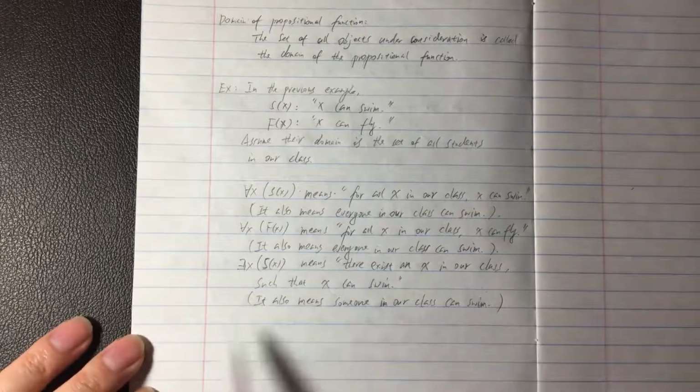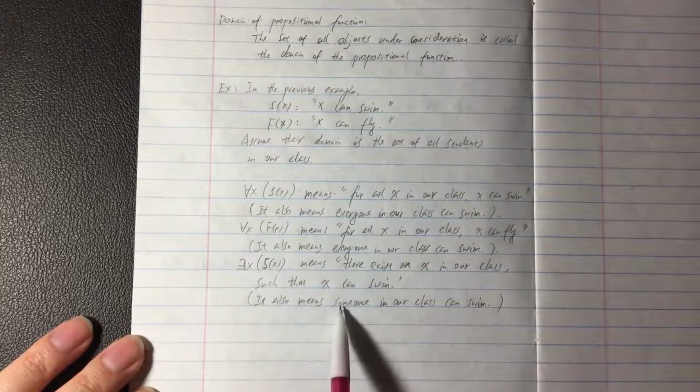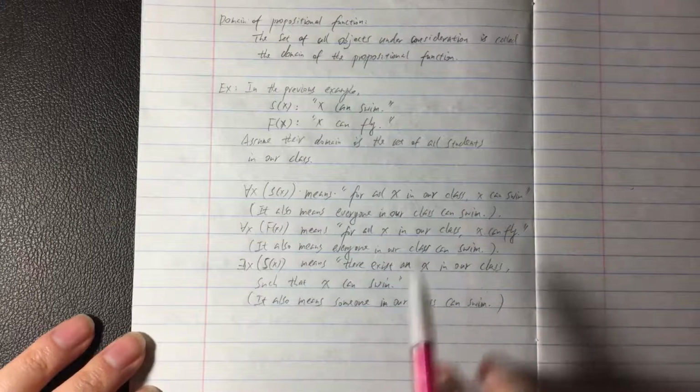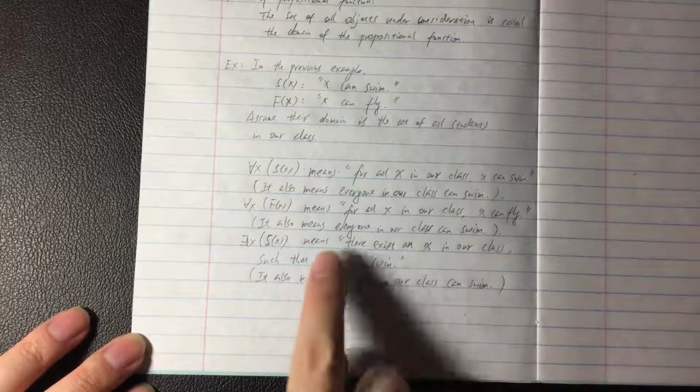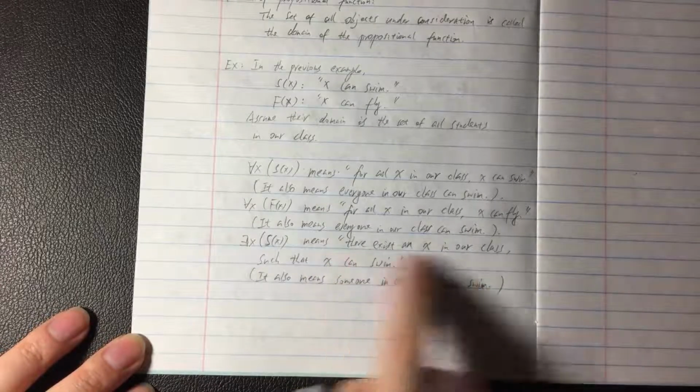If we use down-to-earth language, this statement means someone in our class can swing. In real life, we use real-life language. We use down-to-earth language. This is the direct translation.